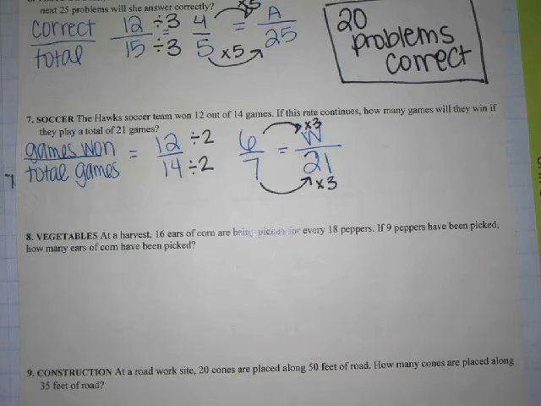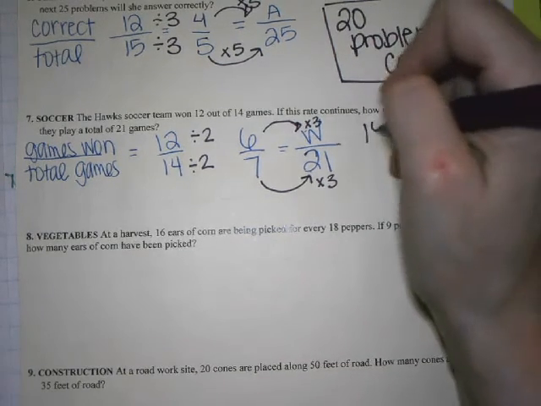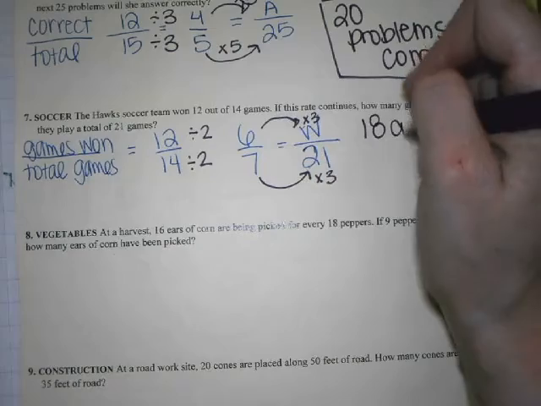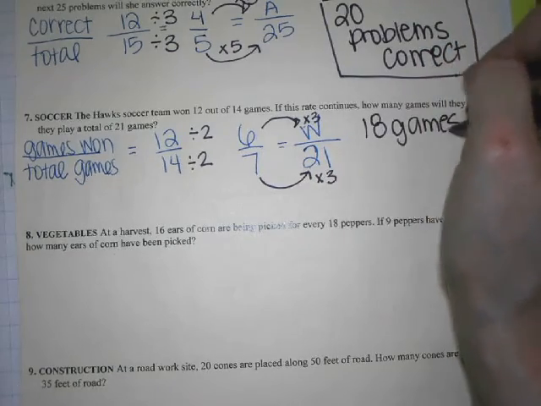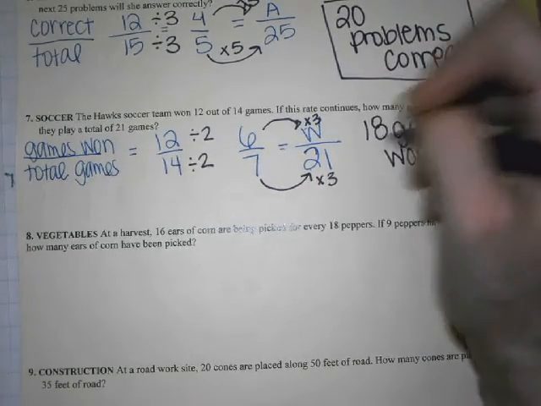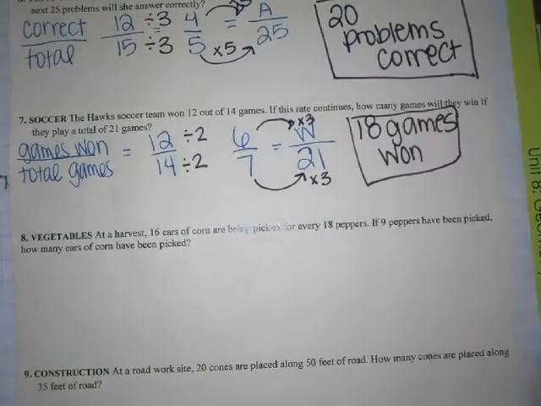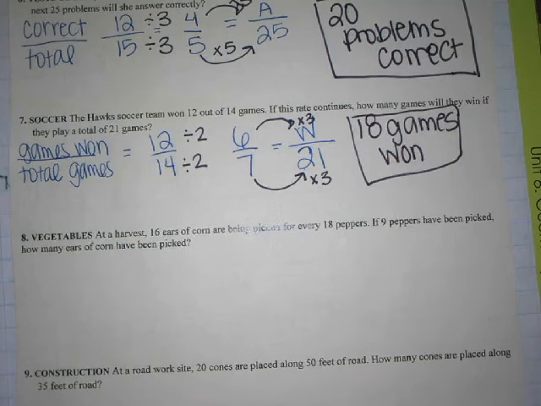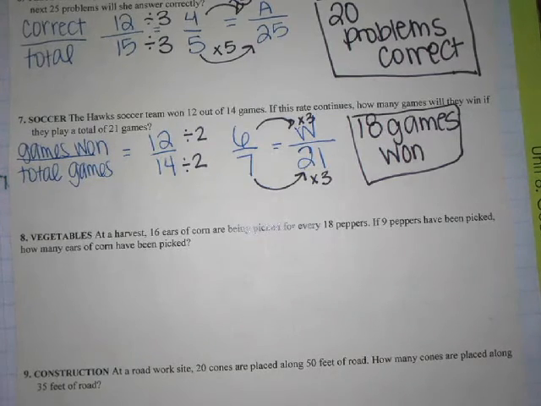Very good. So what's my answer, everyone? So 18 wins, 18 games won, something along that line, but you have to use the word win or won somewhere in there to make sure you know specifically we're talking about how many games they won out of 21. How are we doing, guys?